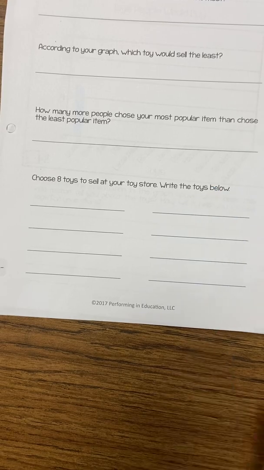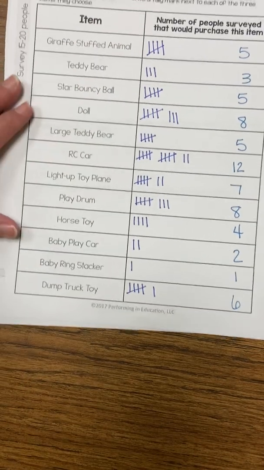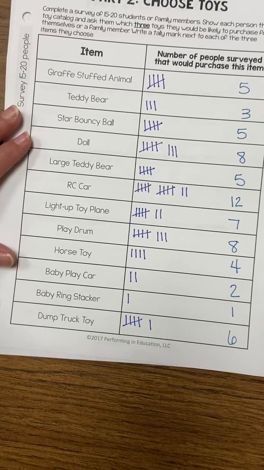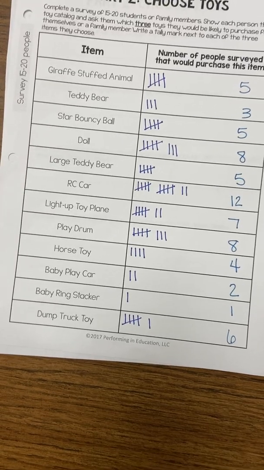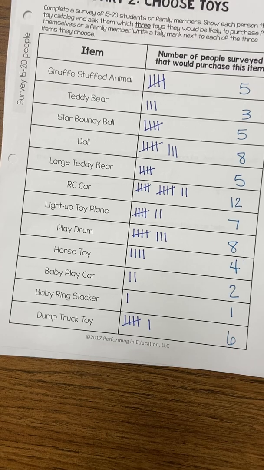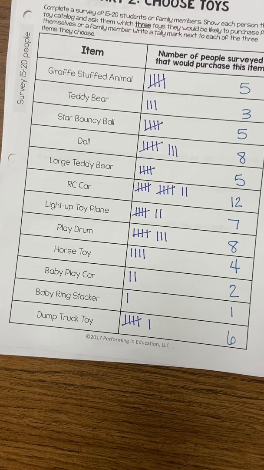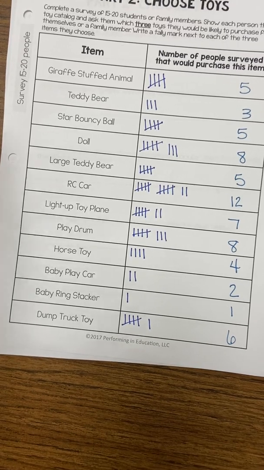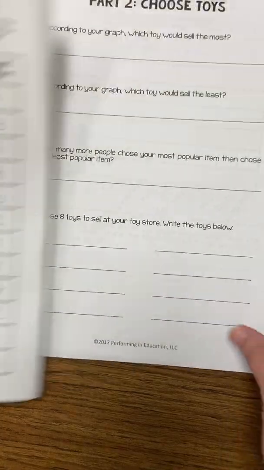Write the toys below. And guys, that one is completely up to you. Your choice of which 8 toys, because this is your toy store. Which 8 toys would you sell in your store? Once you've got those things completed, then you are done with your math for the day.